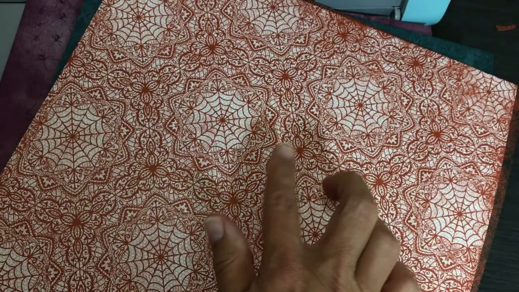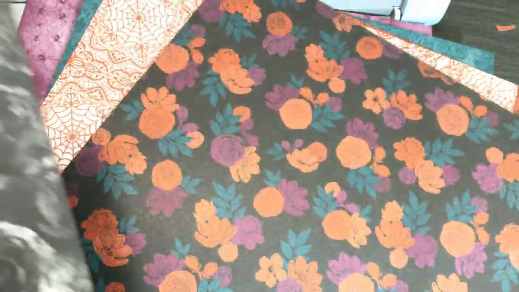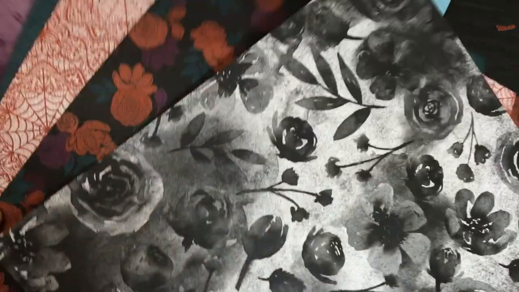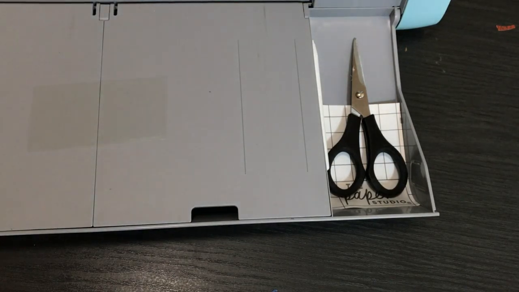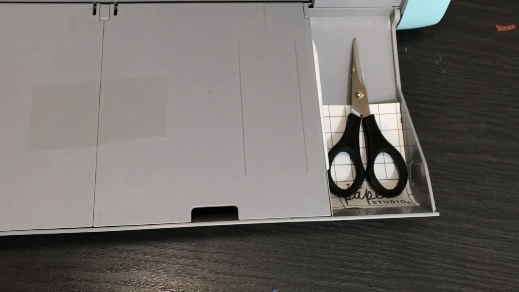Get the spiders, cool patterns, flowers and spiders. I love this, my spider web patterns. Those are my favorite spider web patterns. And some roses. Okay, so now we're going back to the computer. A little preview, again, while I got the video going.